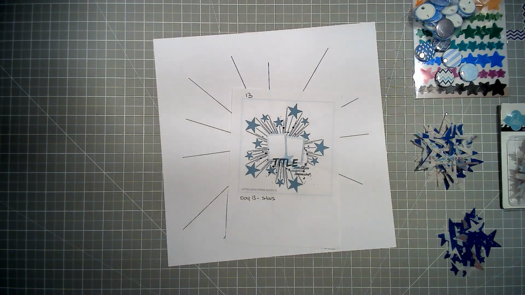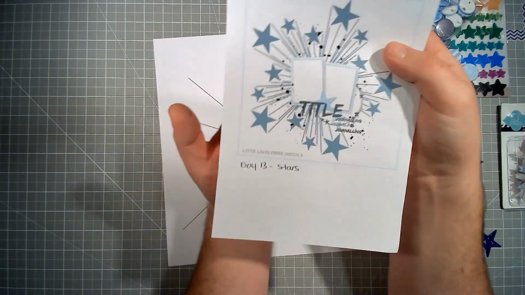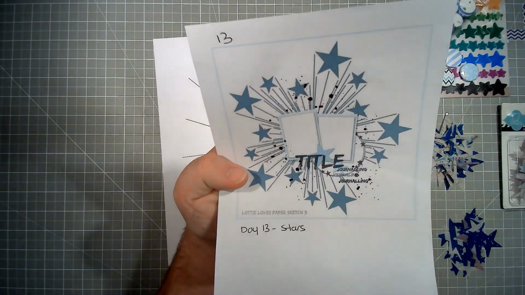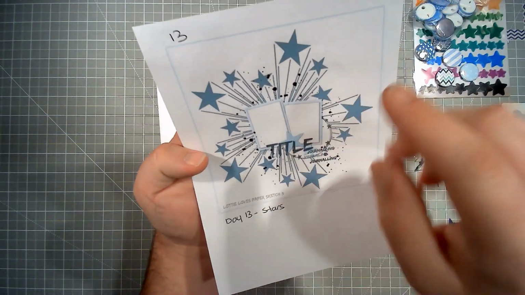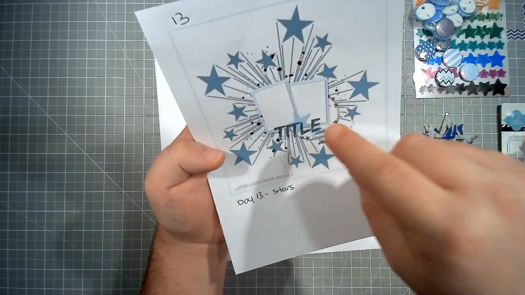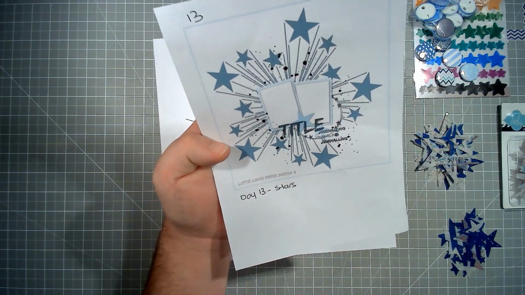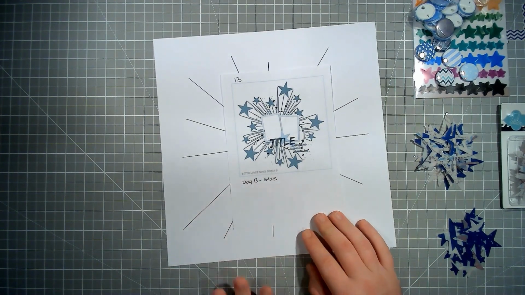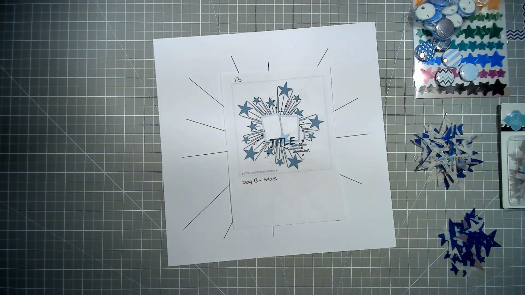Welcome to day 13 of 30 days of sketches and Scraptember. This is today's sketch. It's an awesome starburst effect sketch with two photos and a circular element there with your title. Today's prompt for Scraptember is stars.